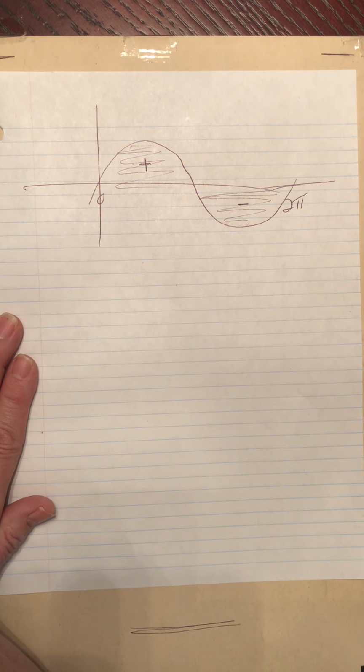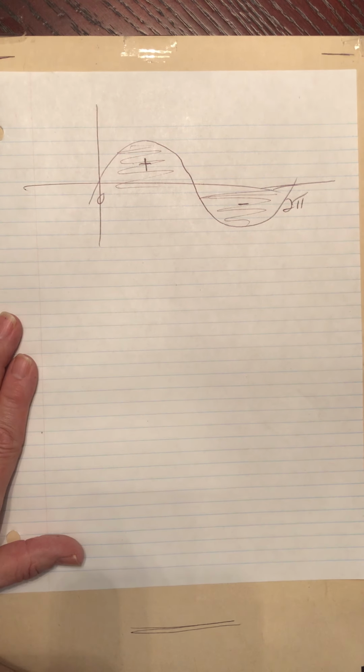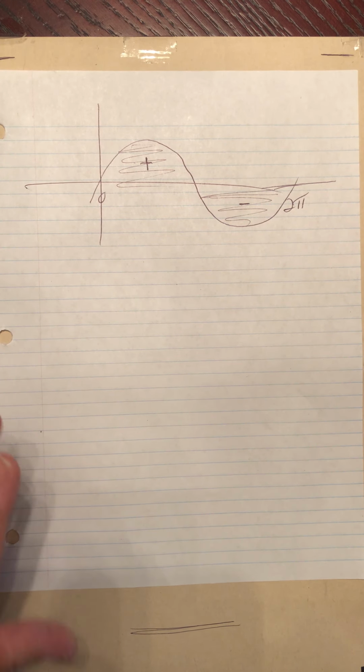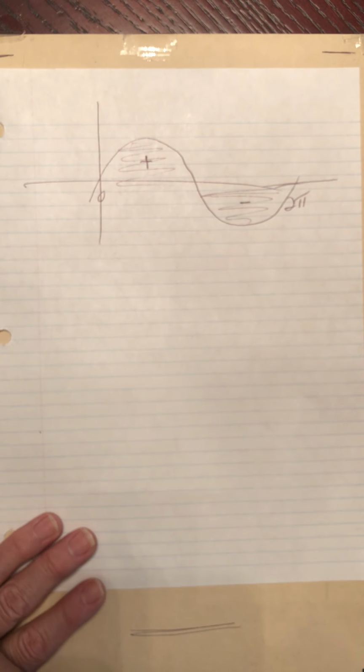This would be a negative value. They are identical, so my answer would be 0. We know that's not right. We're looking for true blue space being occupied. So there's a couple of ways around this.